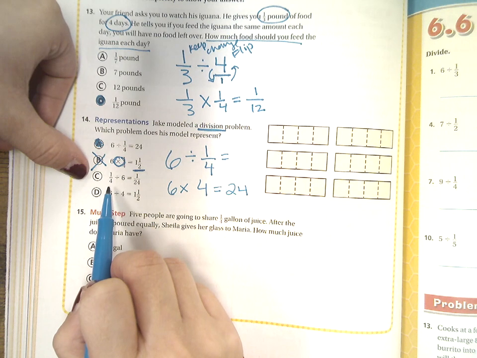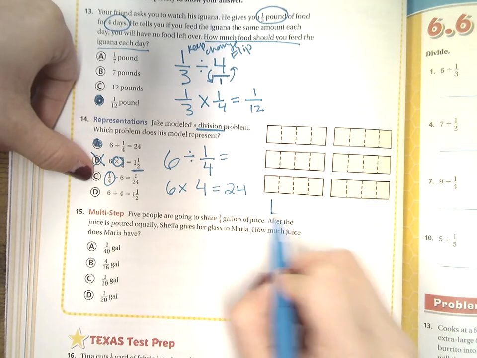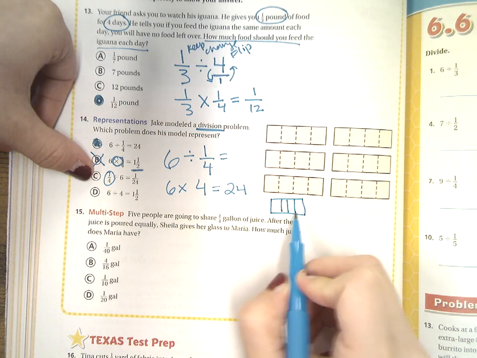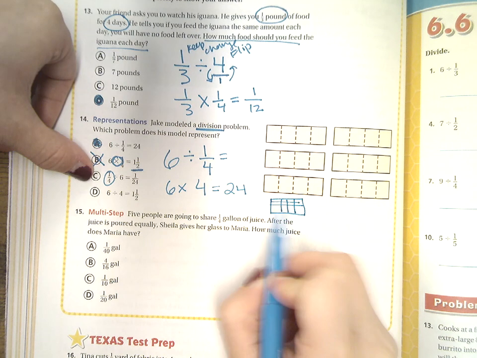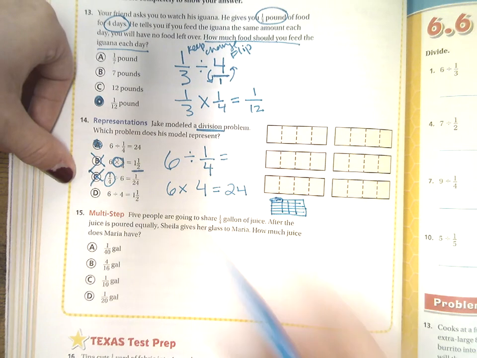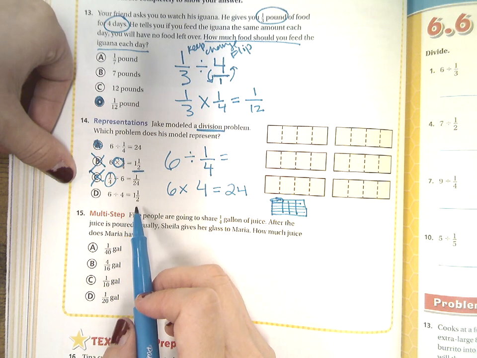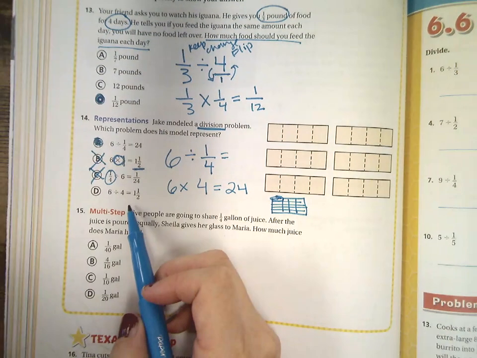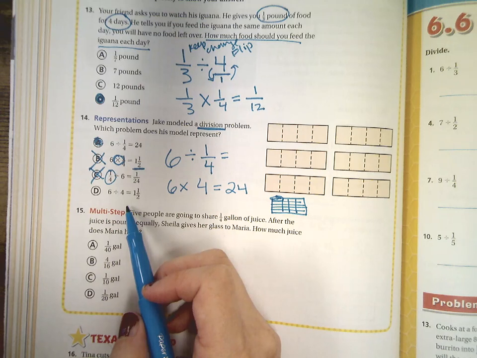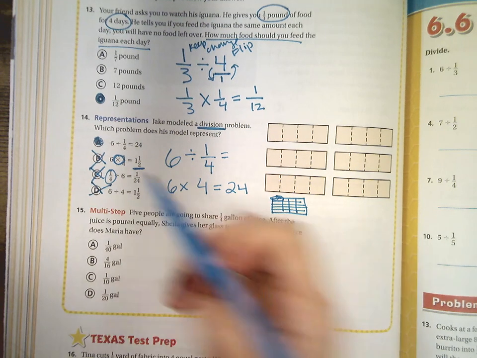Then what's wrong with C? It started off with a fraction. If it started off with a 4, that means I would have had 4, and then I would have split it into 6. So I would have gone like this, and then one of those would have been my answer. But that's not what we're doing here. And then why is this one wrong? Am I dividing 6 divided by 4? No. I'm doing 6 divided by 8.